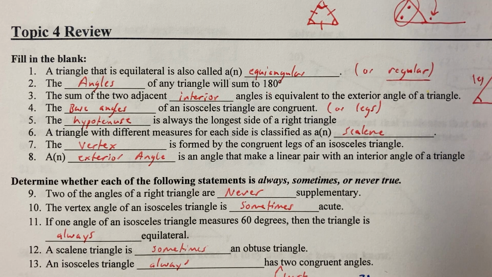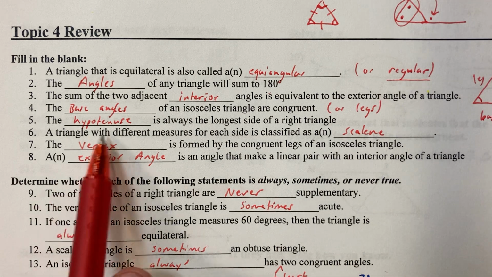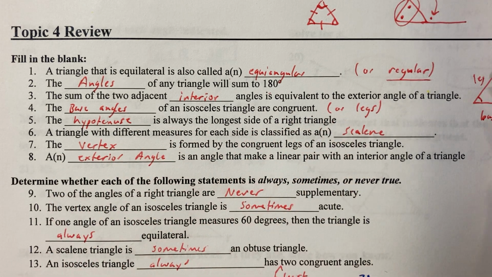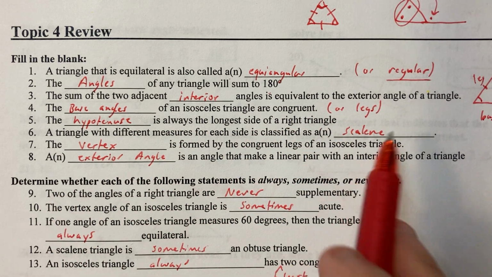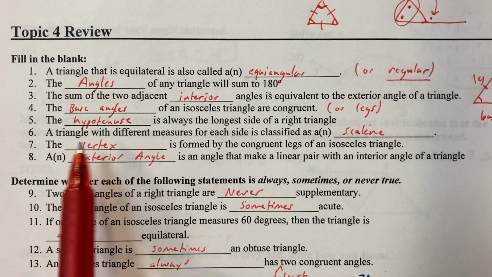Next, the base angles of an isosceles triangle. If this is a leg, and that's a leg, and this is your base, the base angles will be congruent. Also, the legs will also be congruent. So you could actually put legs there and it'd be correct.